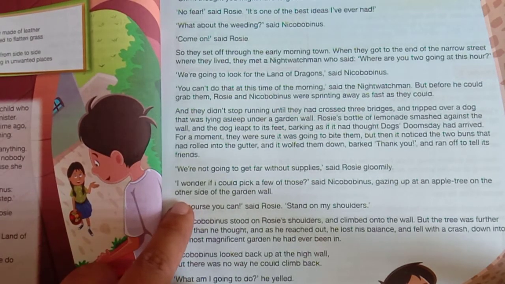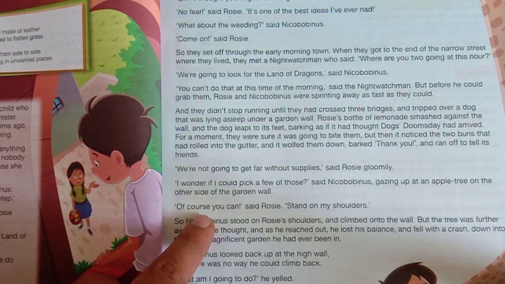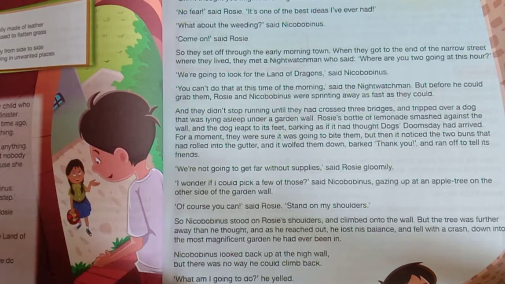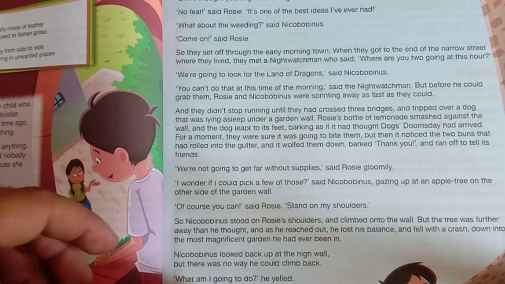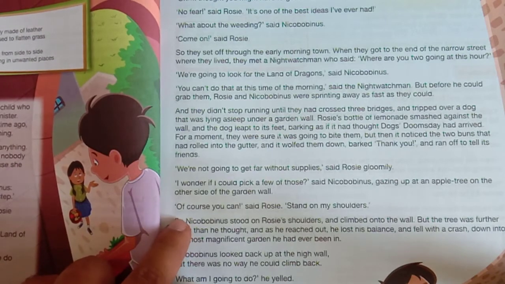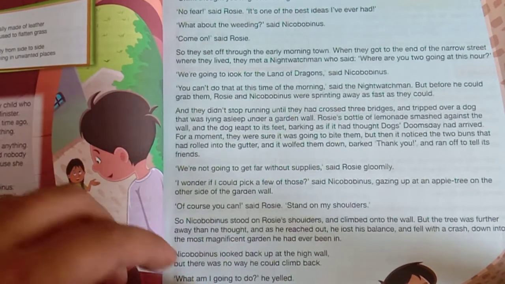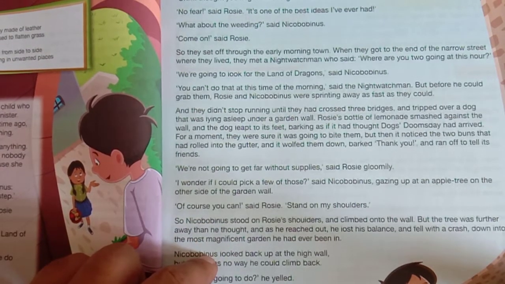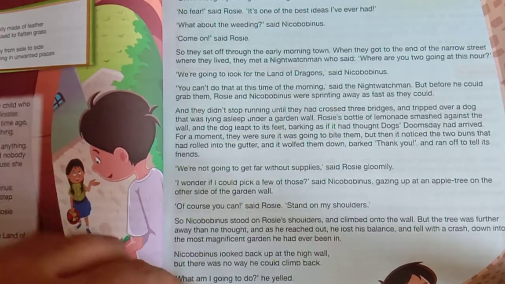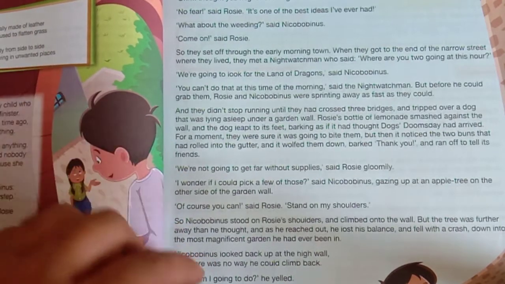I wonder if I could pick a few of those, said Nicobobinus, gazing up at an apple tree on the other side of the garden wall. So Nicobobinus looks at a tree that is on the other side of the wall, and he's saying, I can pick those apples so that we can use them as our supplies while we travel to the land of the dragons. Of course you can, said Rosie. Stand on my shoulder. So Rosie is helping Nicobobinus, and she's saying, okay, you can pick the apples, and for picking the apples, you can stand on my shoulders.